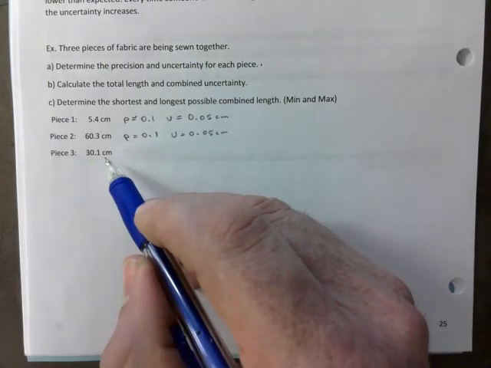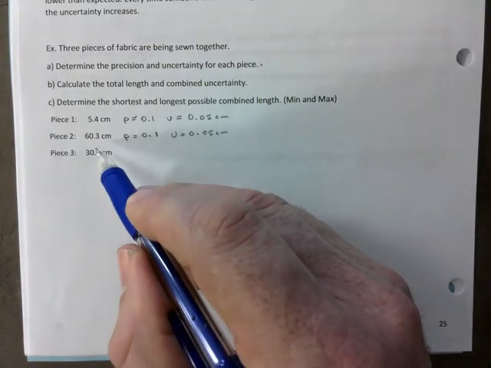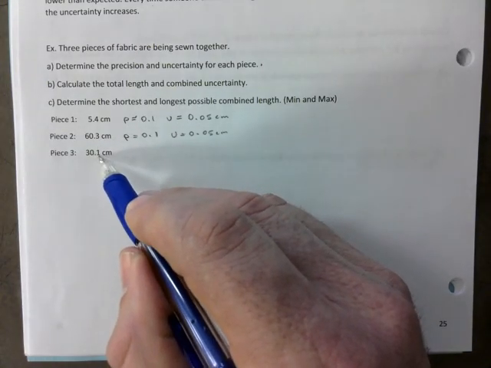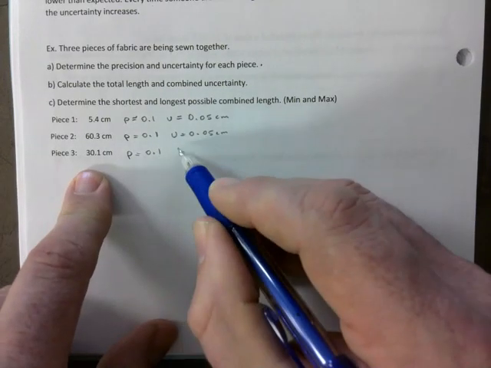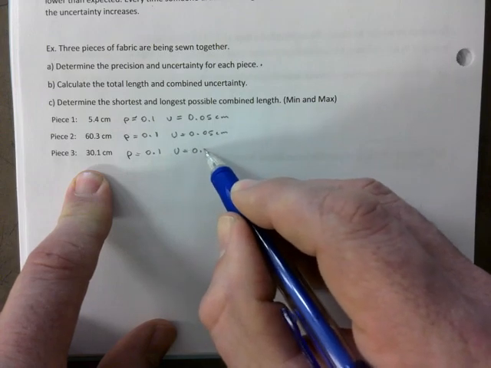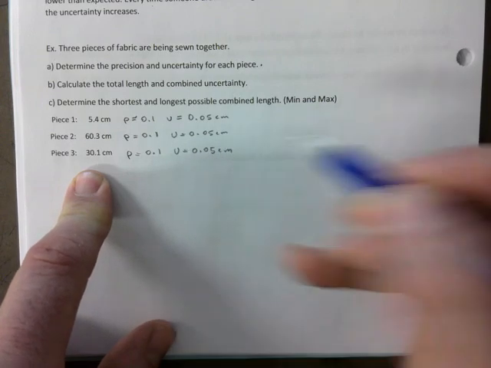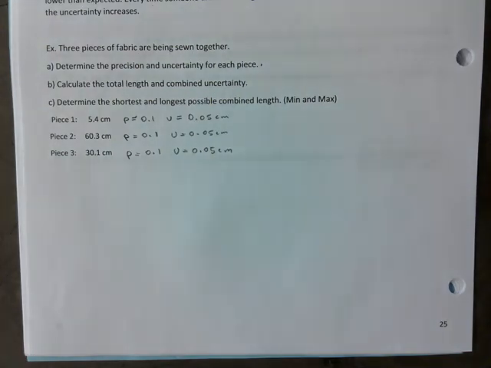The third piece, I did this on purpose. It's not always going to be the same, by the way, so watch out. The precision for this is still 0.1, and obviously the uncertainty is the same for all of them. That's A. So A is taken care of. We got this. Check. We found the precision uncertainty for each piece.